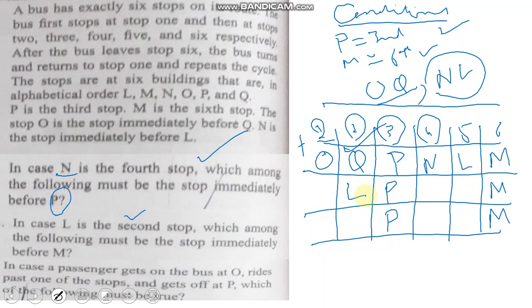Now in this question, in case L is the 2nd stop, which among the following must be the stop immediately before M? According to the condition of N and L, N will come here because it will be before L, and in the 4th and 5th we will write O, Q. So in case L is the 2nd stop, the stop immediately before M is also Q.